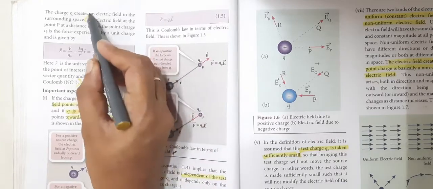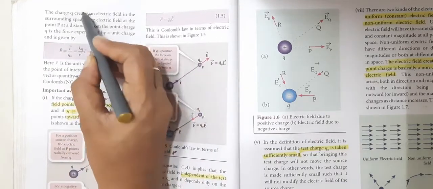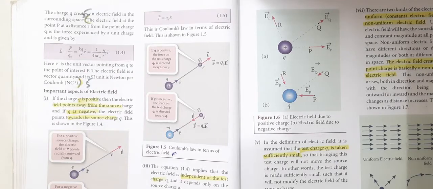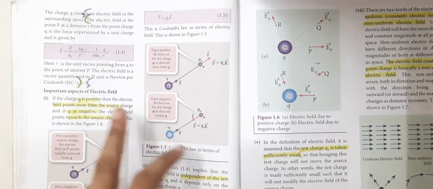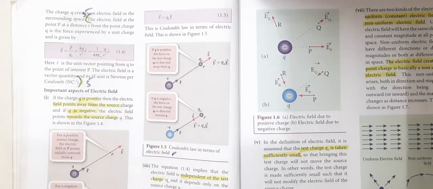Okay, so this is question number 5. Define electric field. You have to write with the unit also. Understand?